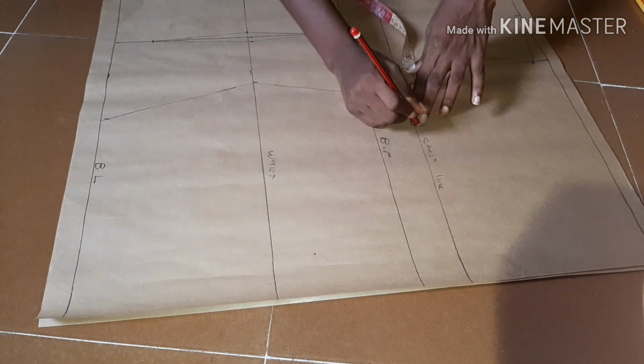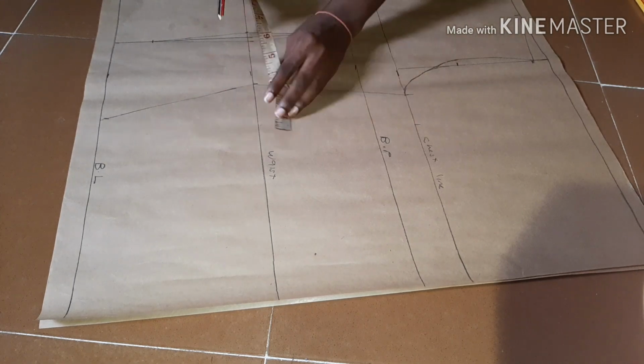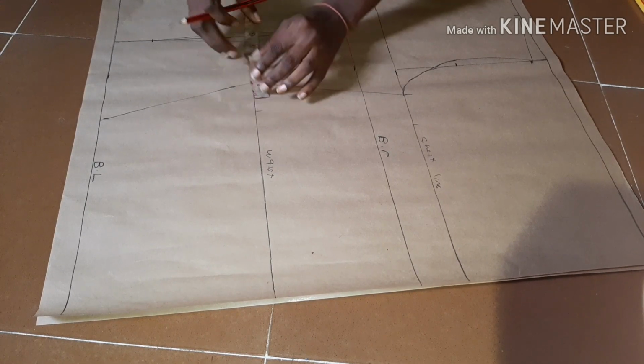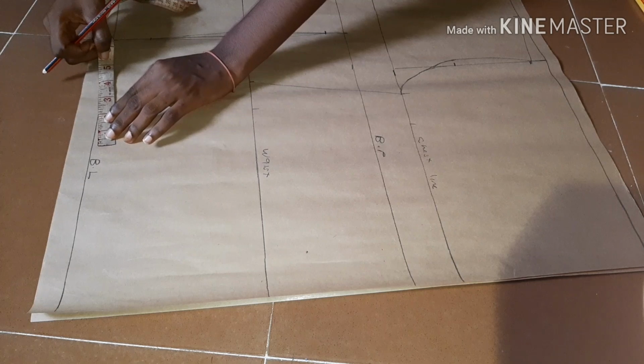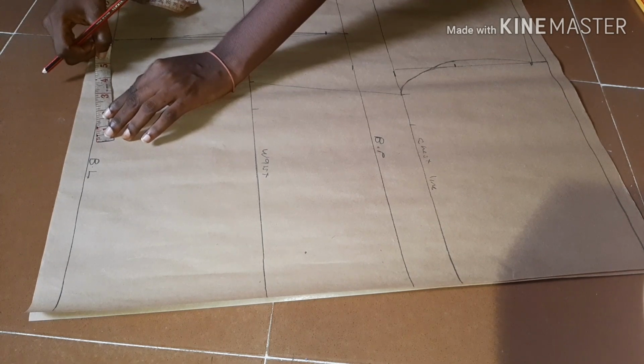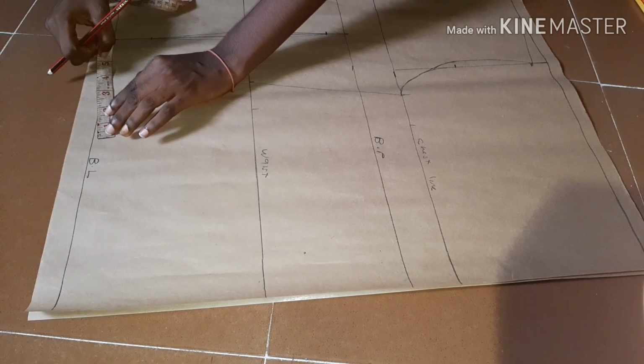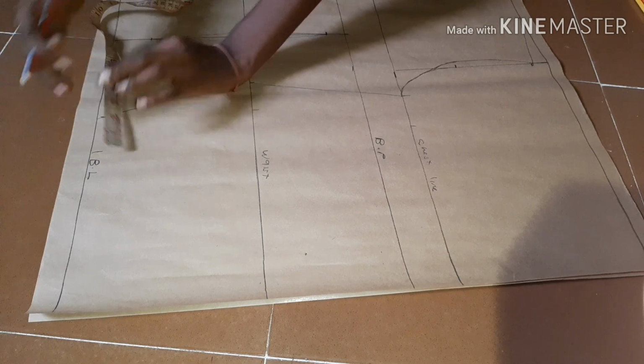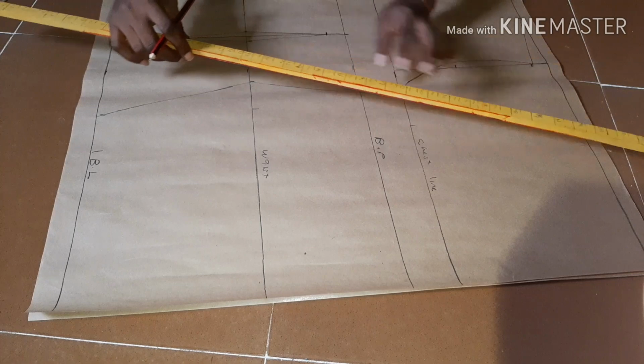Then I'm going to add my 2 inches of seam allowance. I will add it on the bust. I'm also going to be adding it to the waistline. Then I'm going to be adding it to the blouse length. I'll roll it out like so.